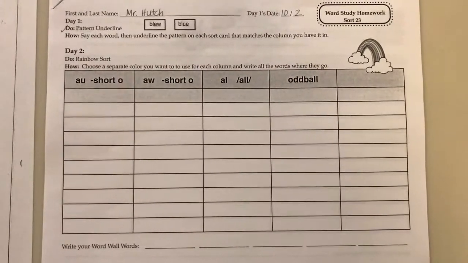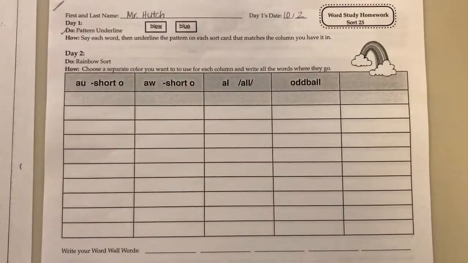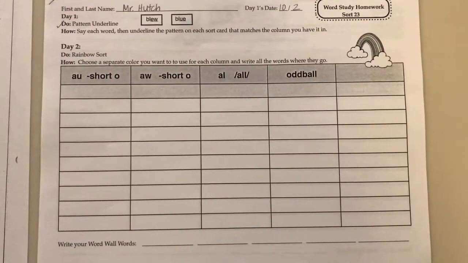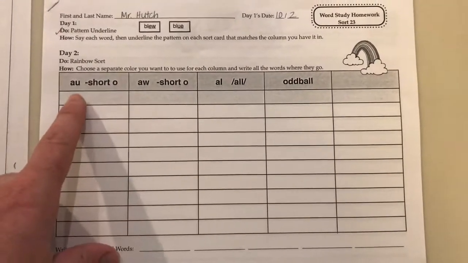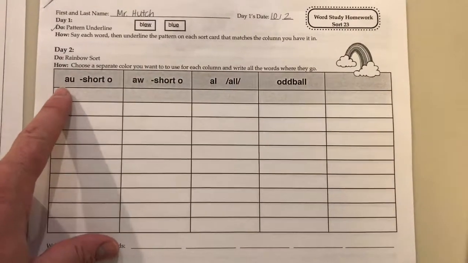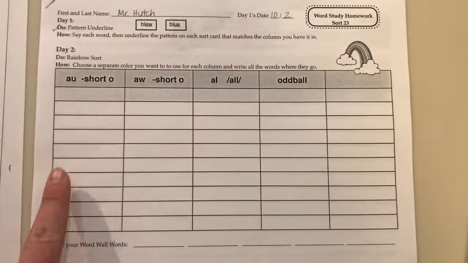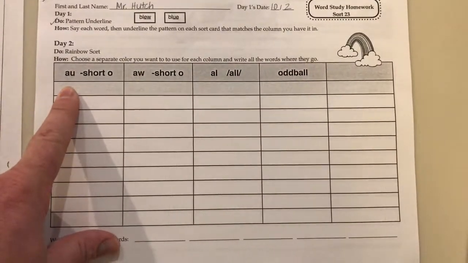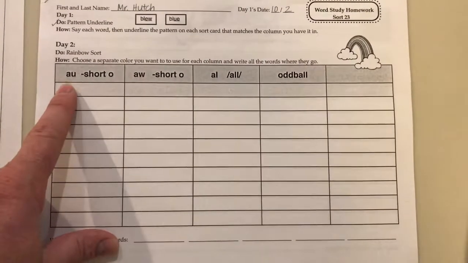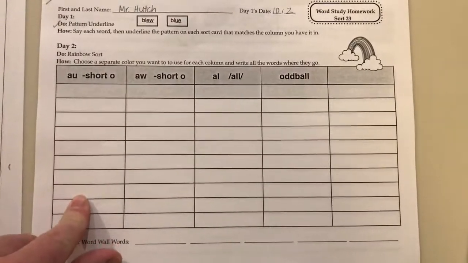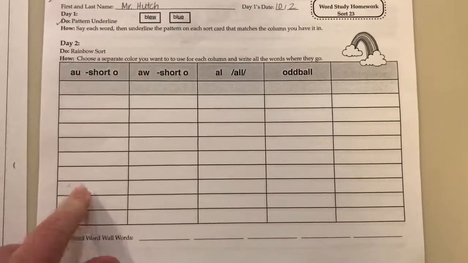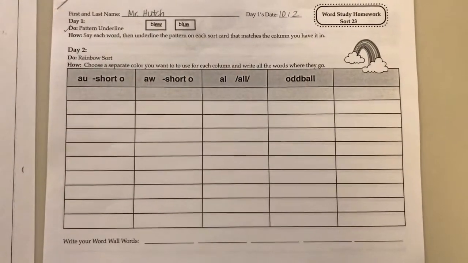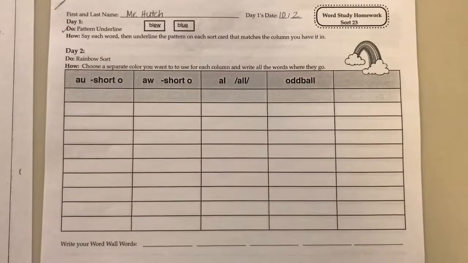The rainbow sort is not meant to just be some random silly activity. It actually is meant to mess with your brain a little bit so that after you're done writing the words that fit in that pattern, your brain is sort of being messed with to notice which words in that color fit that certain pattern. So just another way to mess with your brain to help you remember those pattern combinations.